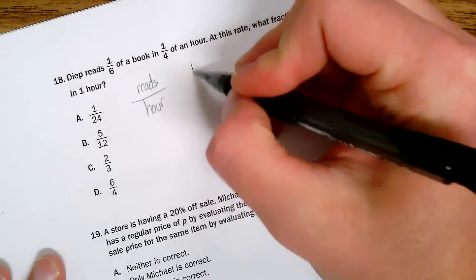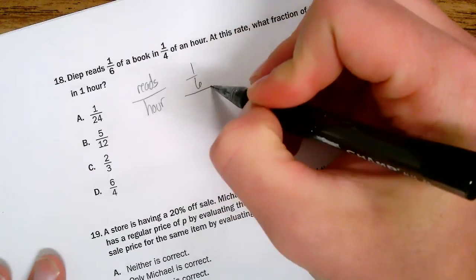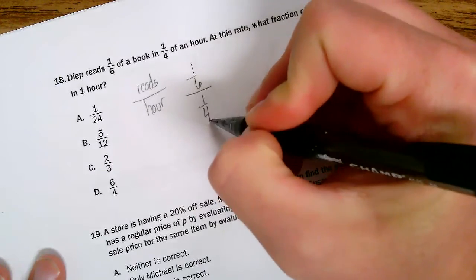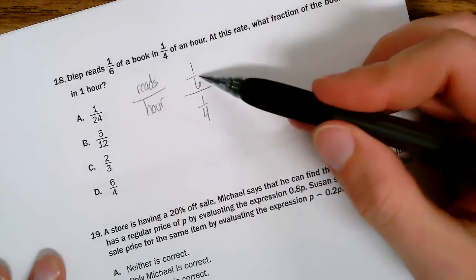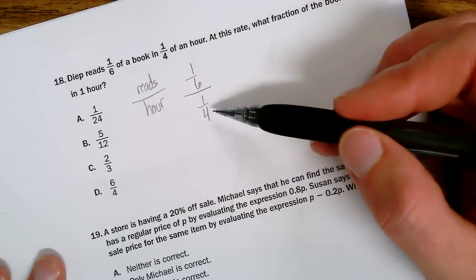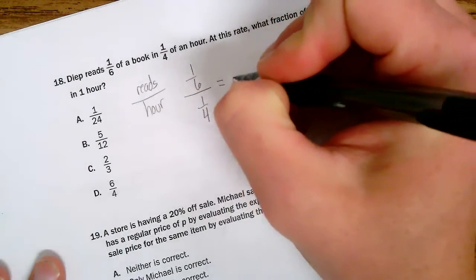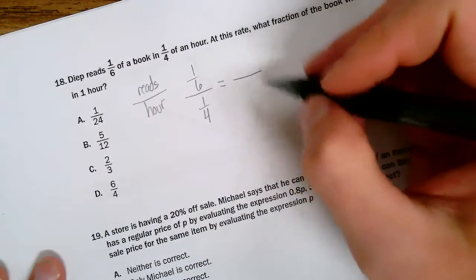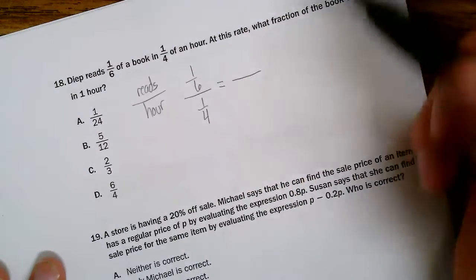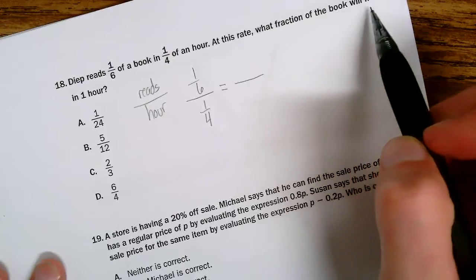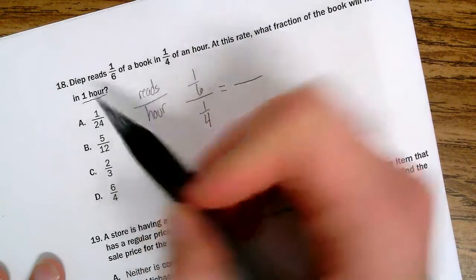Well, he reads 1/6 of a book in 1/4 of an hour. Okay, now notice we have a fraction inside of a fraction. That's okay. We call this a complex fraction. That's perfectly fine. And on this side, we're also going to have some more fractions as well. So at this rate, what fraction of the book will he read in 1 hour?